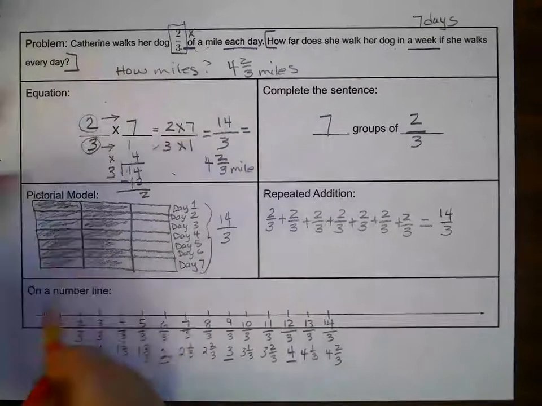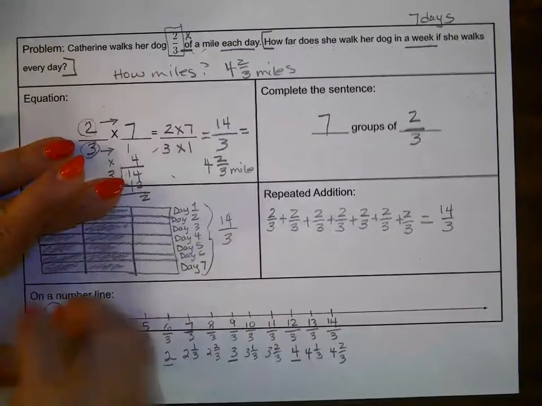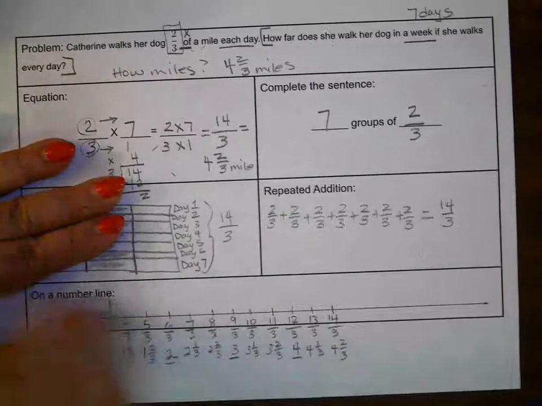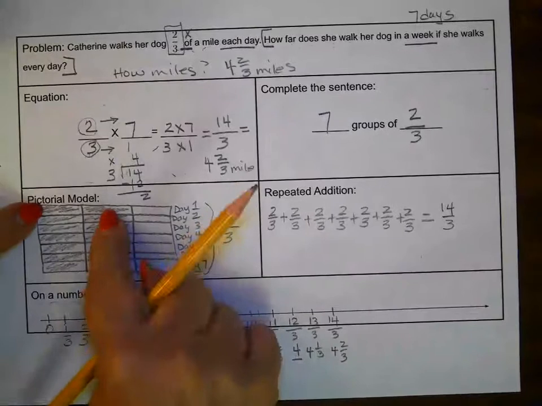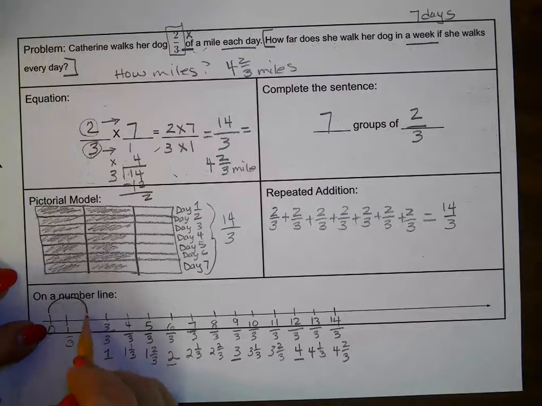So I'm going to jump 7. So I have 1, 2 days. Oh, I can't do that. What did I do wrong? I'm doing it by thirds, but here it's 2/3. So I'm going from here from 0. This is day 1 to 2/3.